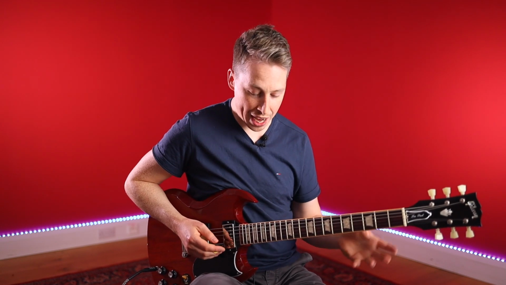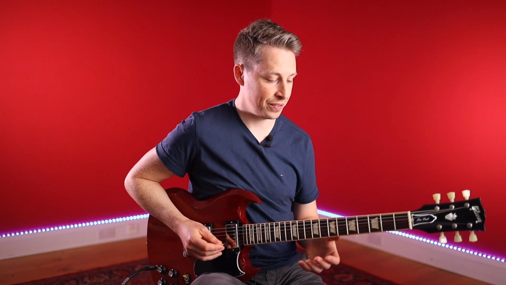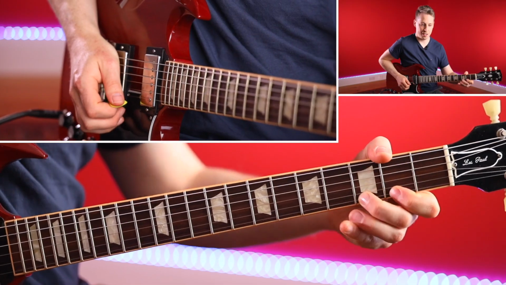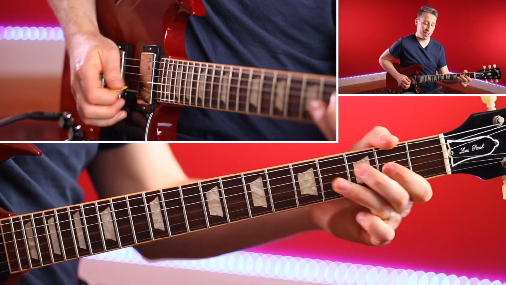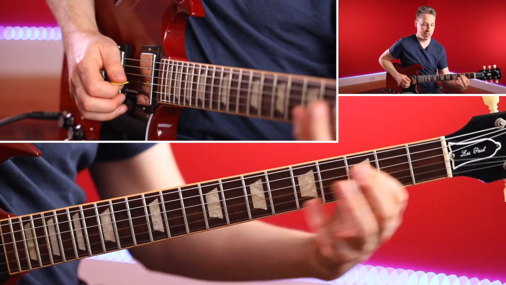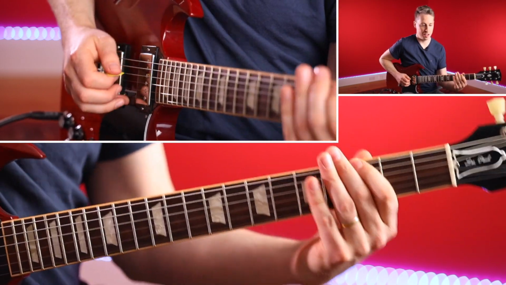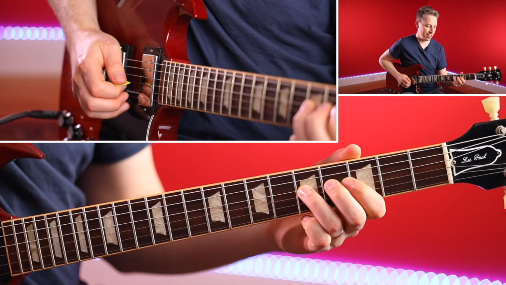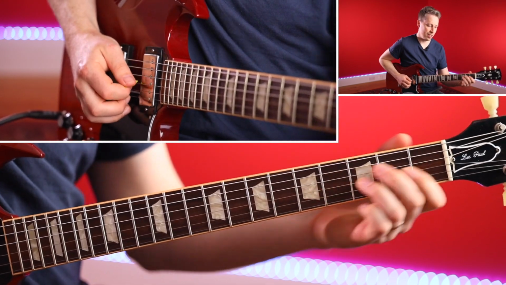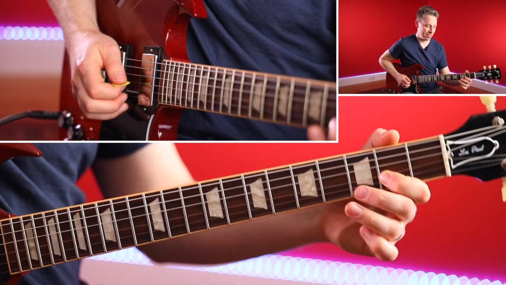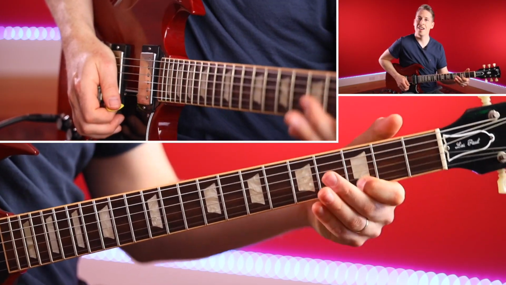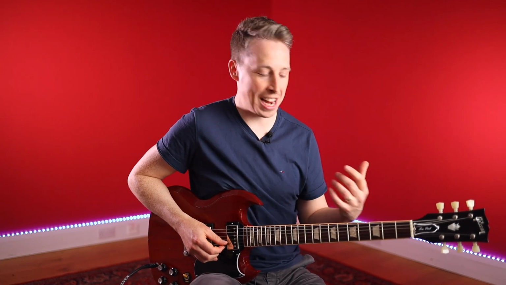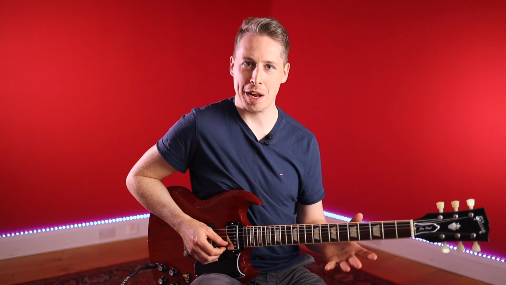So when it comes to then improvising over that G, you can hear how it's much easier to find the sounds because you're just working through a box shape, okay?